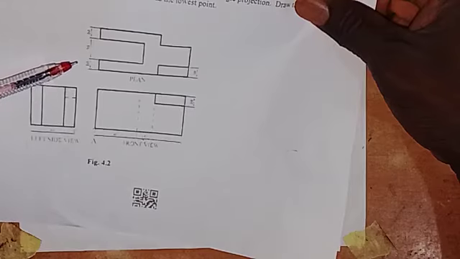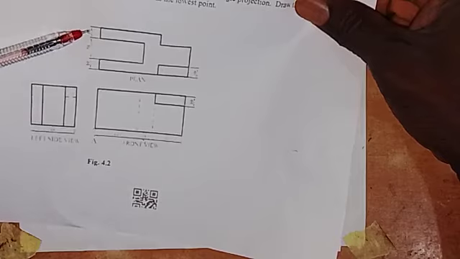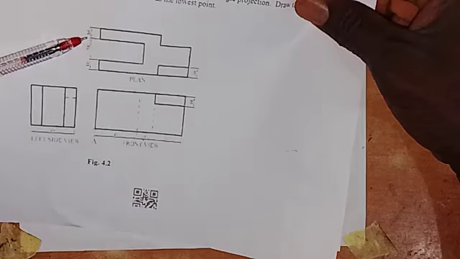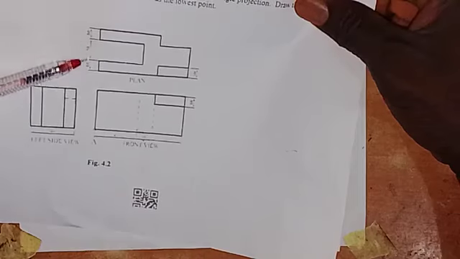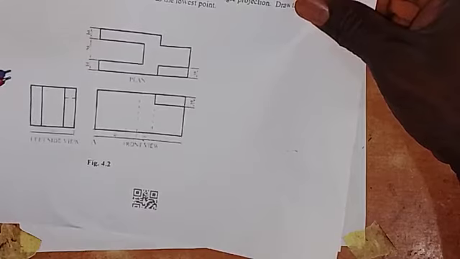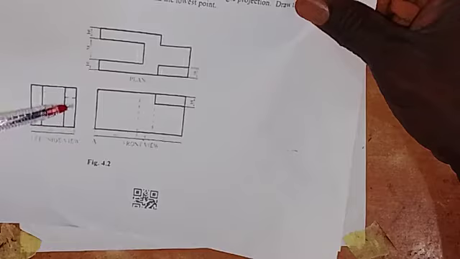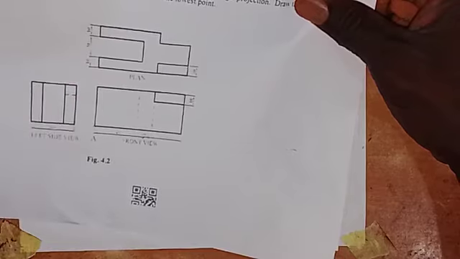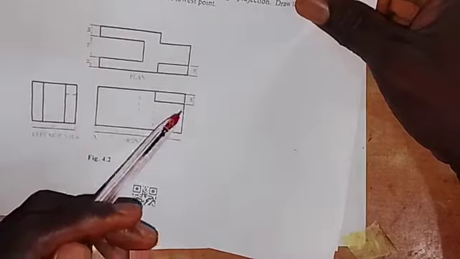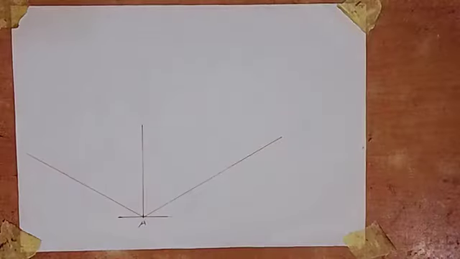Here we have, from here to here in the plan, this is 10, this is 30, this is 10. So that's 50. So the height in the front elevation is not given, and I'm going to use 50 for it.